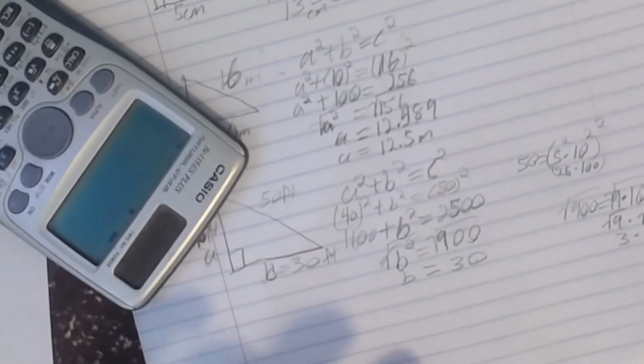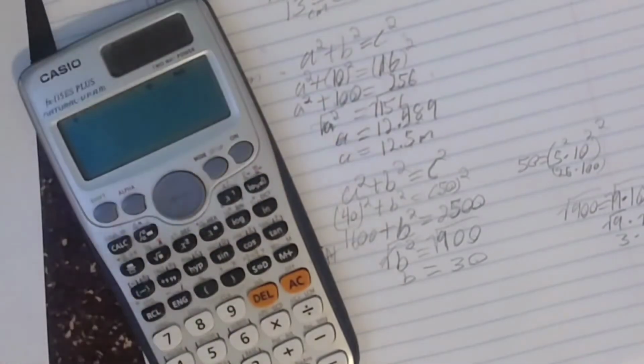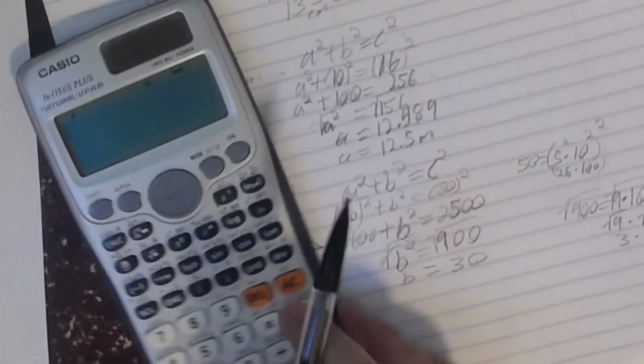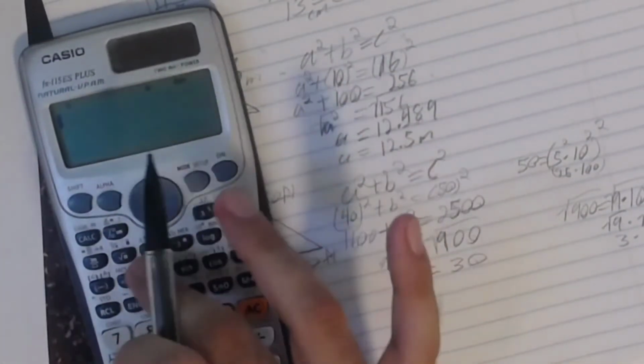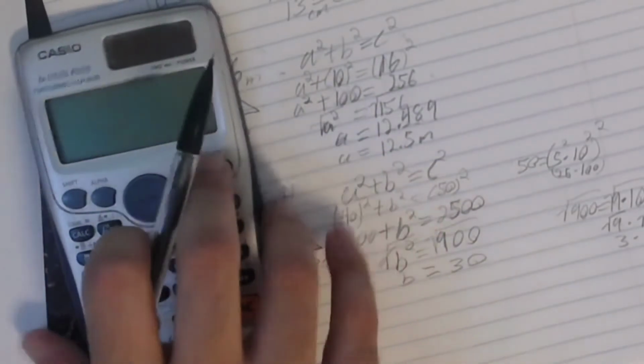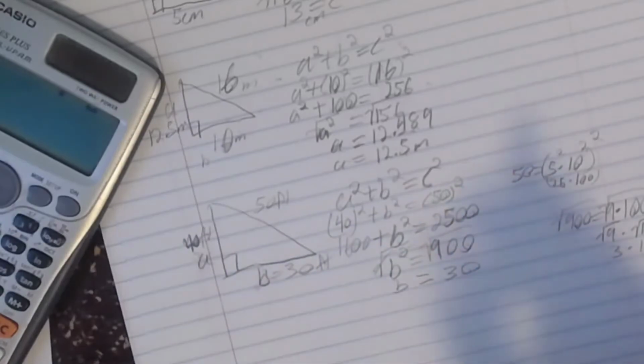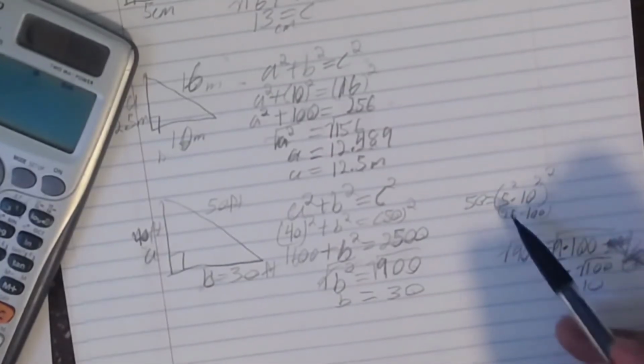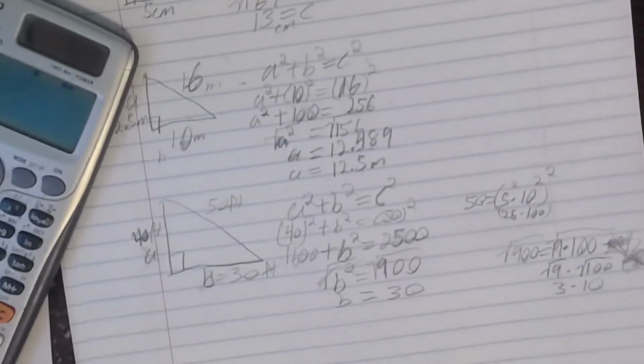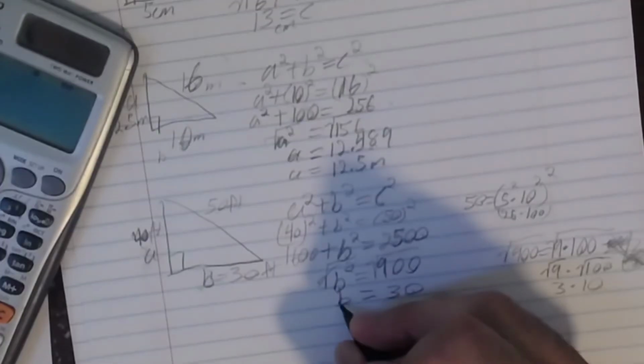There we go. Let's just confirm. And boom. See? We don't need a calculator to do our work. This is a neat little trick that you can use to break it down and make things simpler, just in case you don't have a calculator.